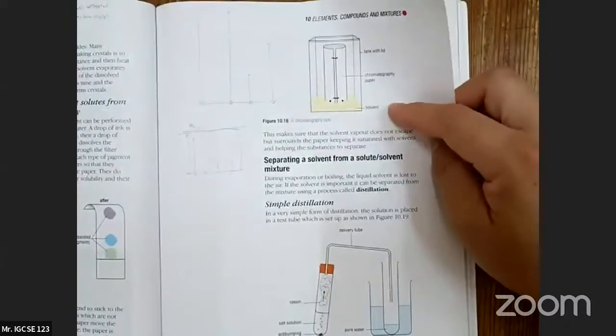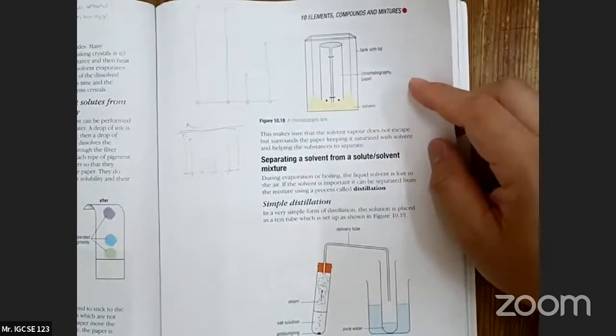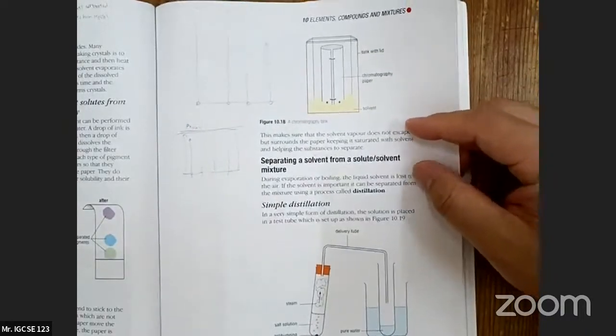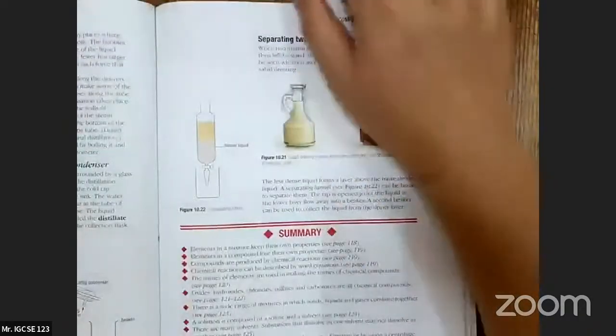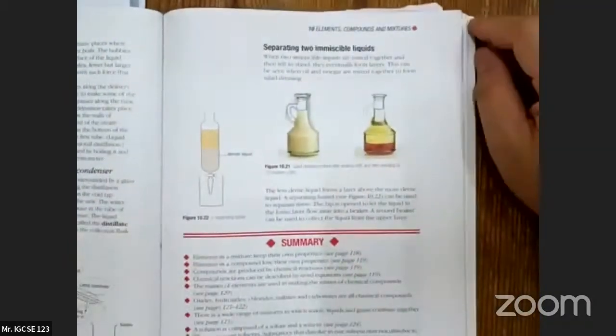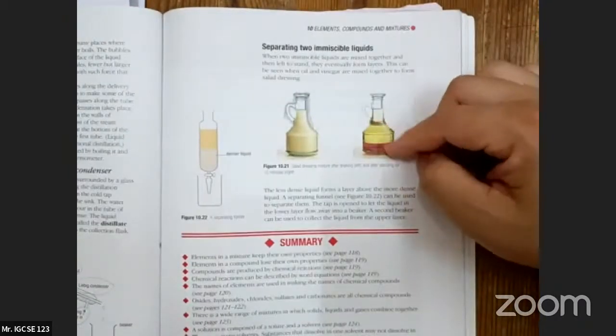So this is how you lay your paper, standing. Separating the solvent from the solid is distillation, using a condenser to cool down. Also you can separate two immiscible liquids, which are two liquids which cannot mix together.